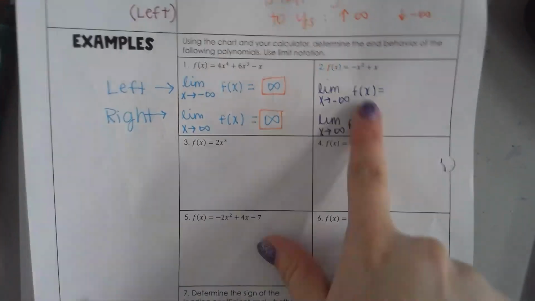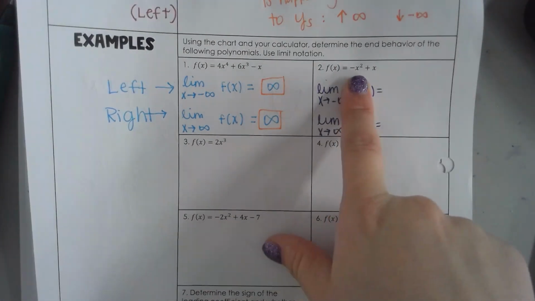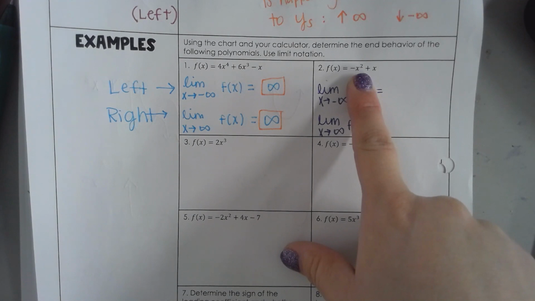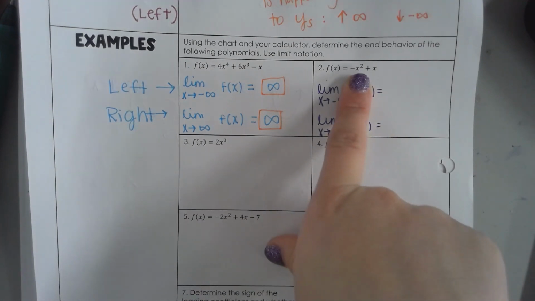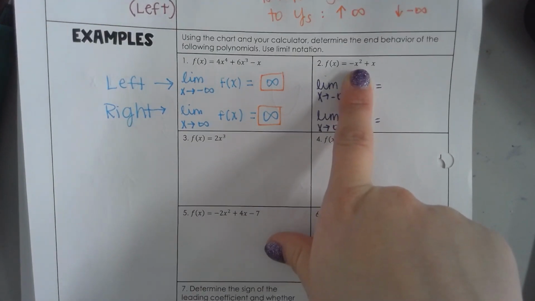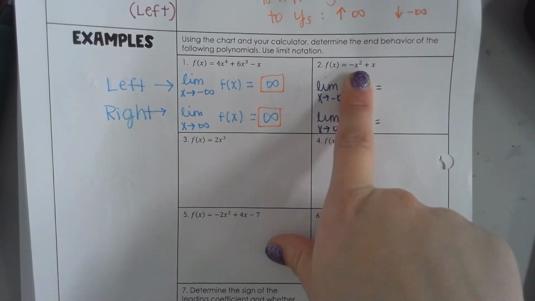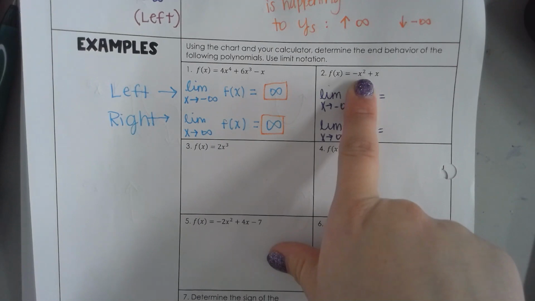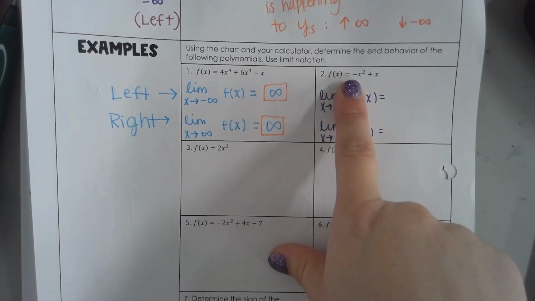Okay, so for this one, is my degree even or odd? My degree is the largest exponent. What's the largest exponent? 2. Is that even or odd? Even. Is the number in front positive or negative? Negative.